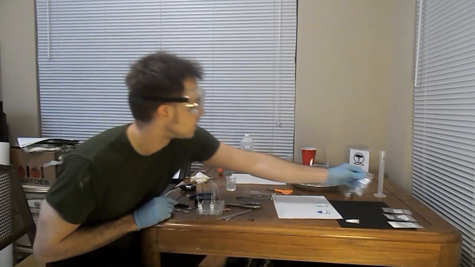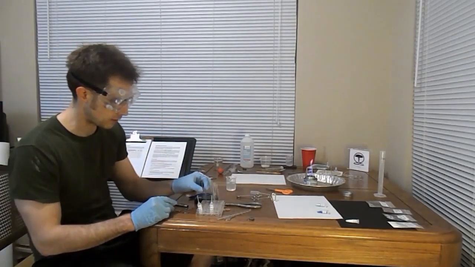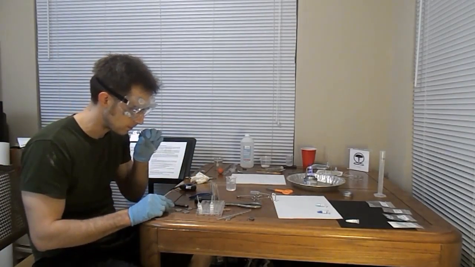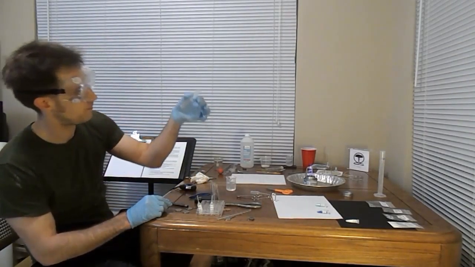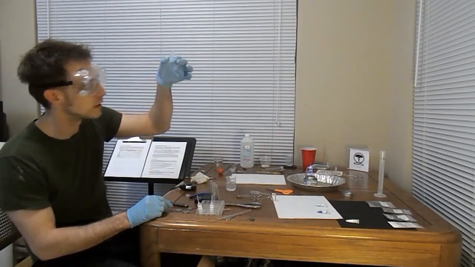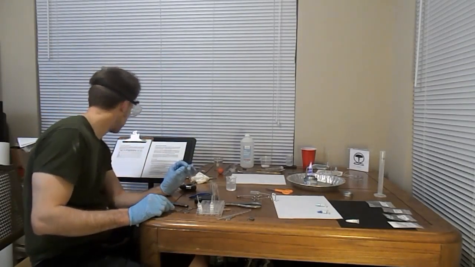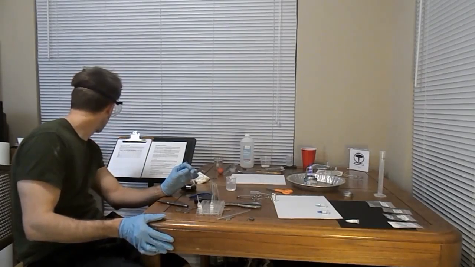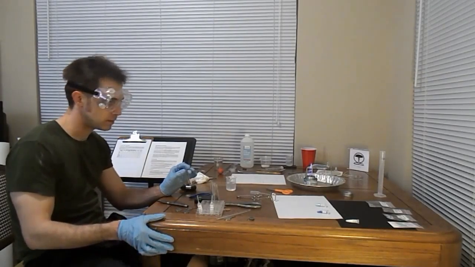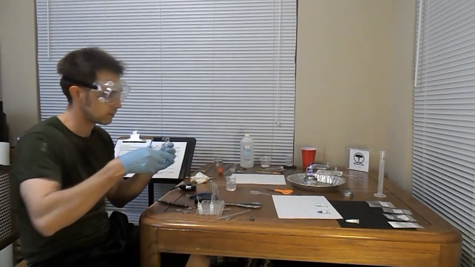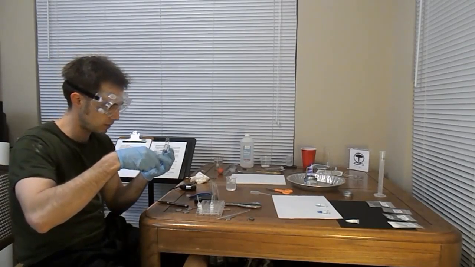Alright, let's see if it has anything like odors or whatnot. No, it's odorless. For my purposes, I'm going to call it colorless. Well, you know, metallic, whatever. Alright, so here we have it. There, like that.